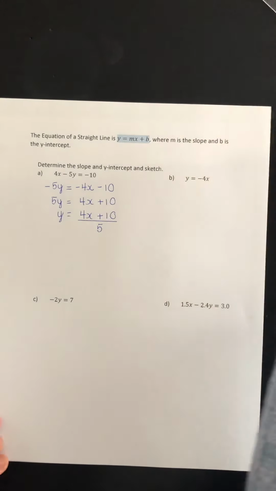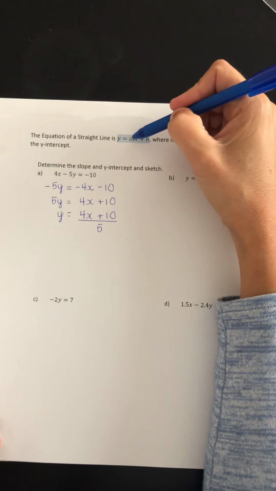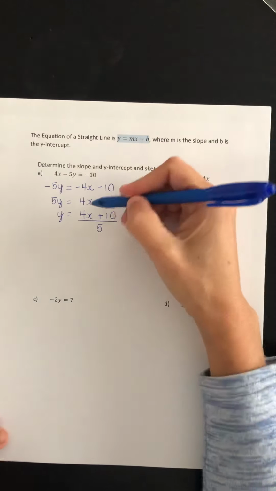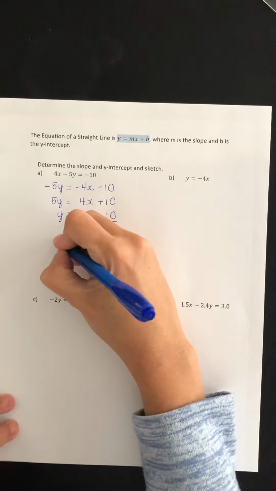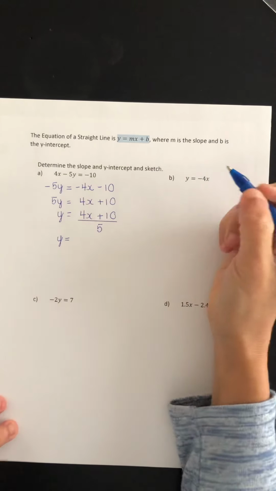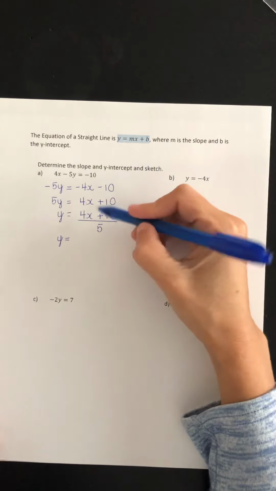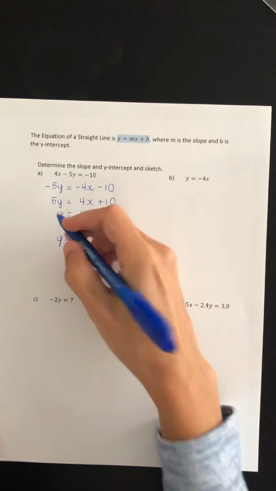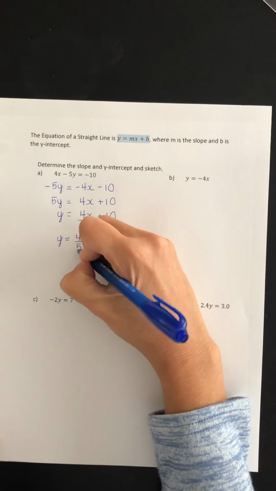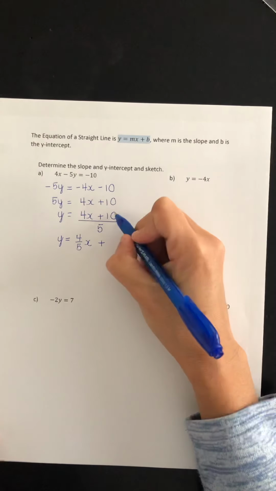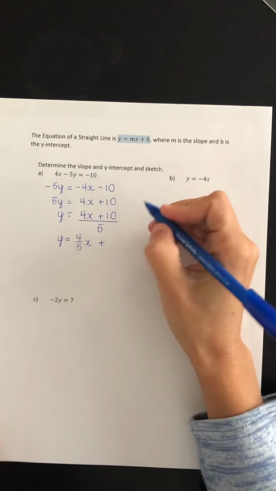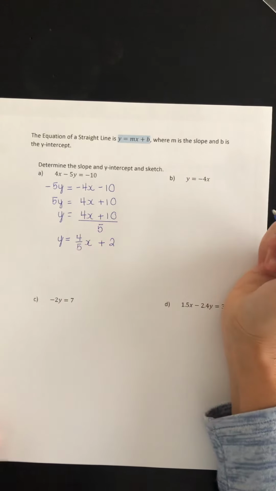And now, since I want to distinguish m and b here, I'm going to split this as required about the plus sign. So what will the coefficient of x be? It will be 4/5. Plus, and what will that constant be? 10/5, which is 2.